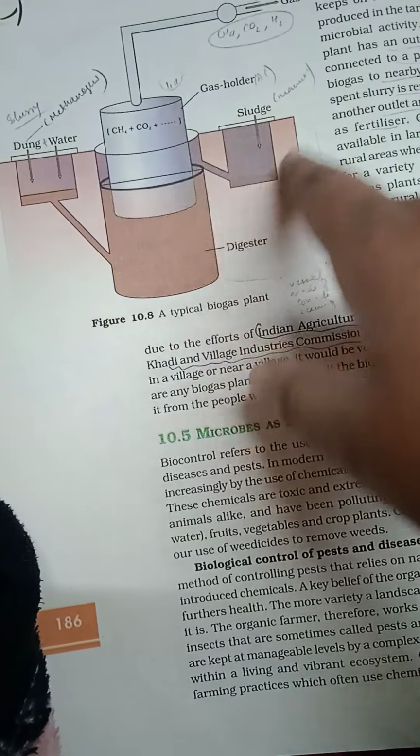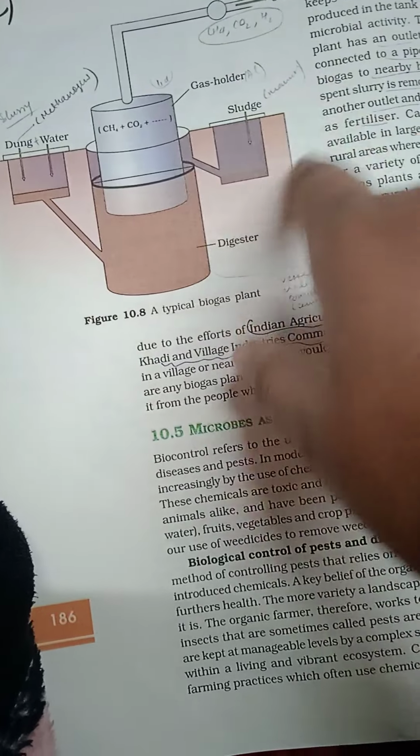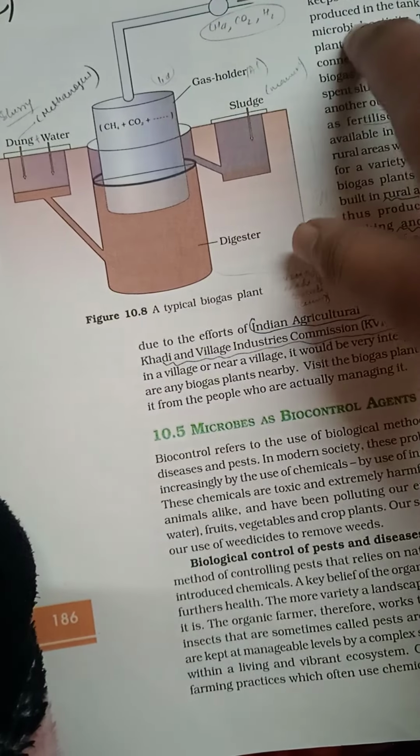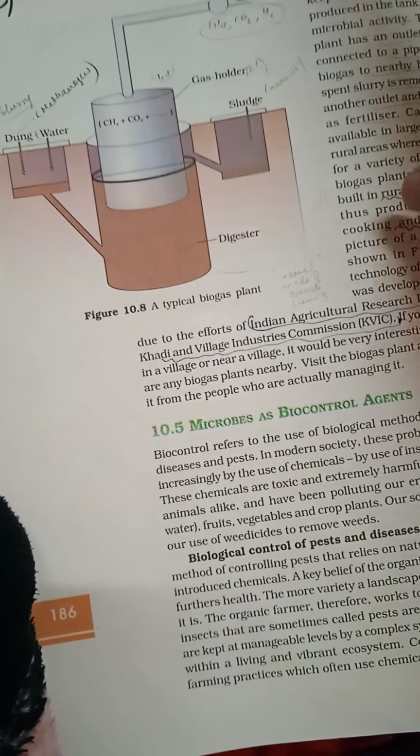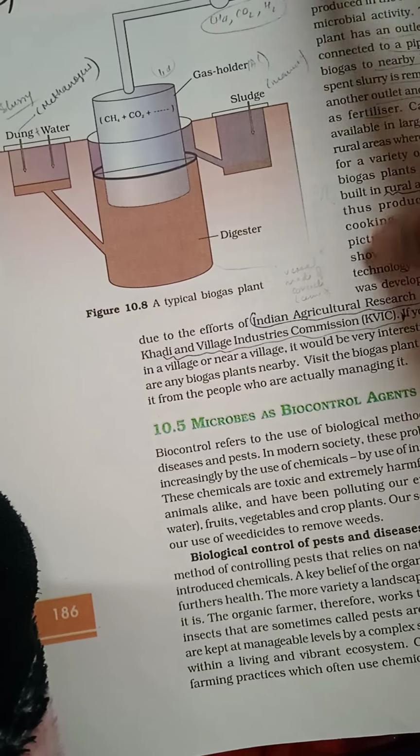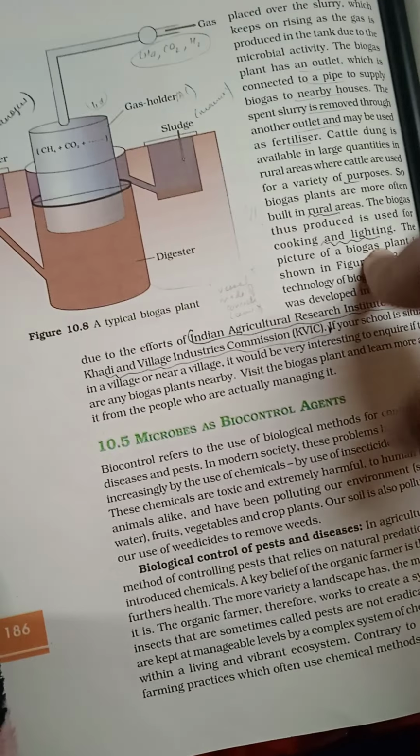And here is a sludge, which is a waste part and can be used as manure in farms. Biogas plants are usually constructed in rural areas, and the gas can be used for cooking and lighting.